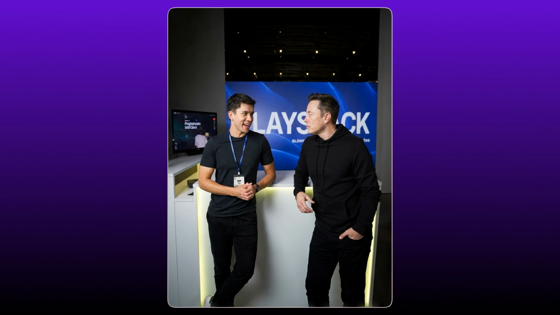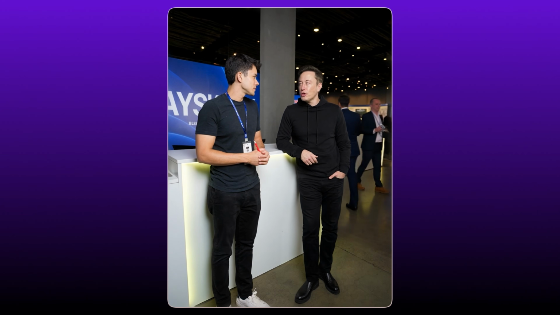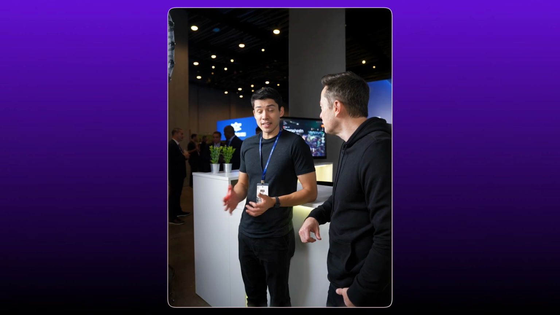Elon, what excites you most about AI? It gives ordinary people extraordinary power. I guess AI levels the playing field.